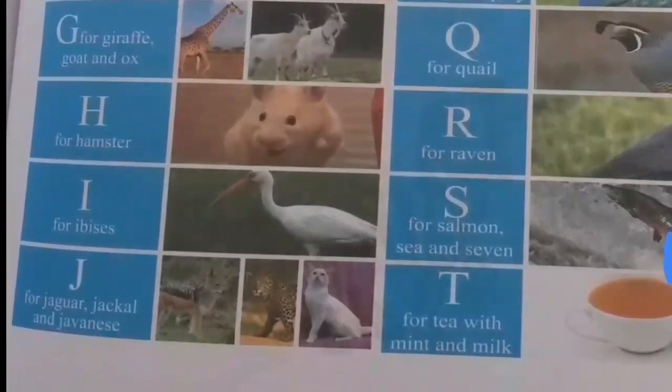I for ibis, ibis بمعنى أبو منجل وهو نوع من الطيور. J for jaguar أي الفهد، jaguar. Jackal ابن آوى and Javanese جاوي.